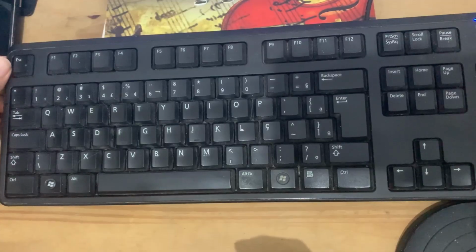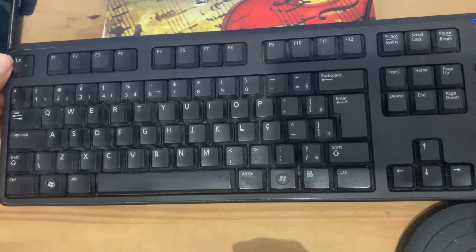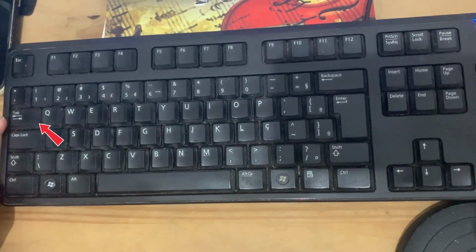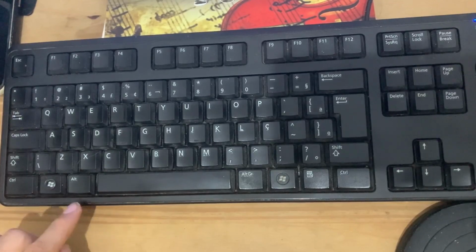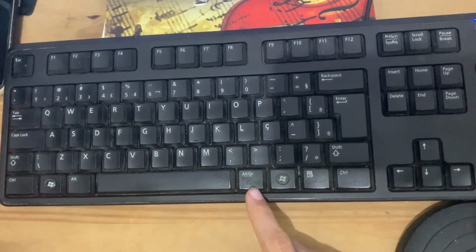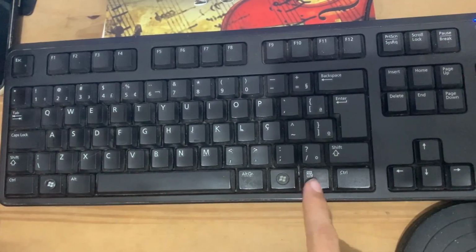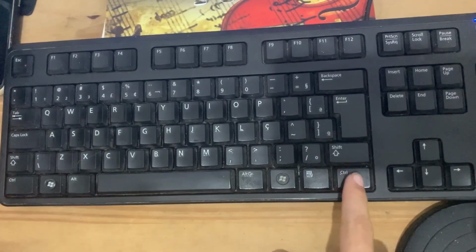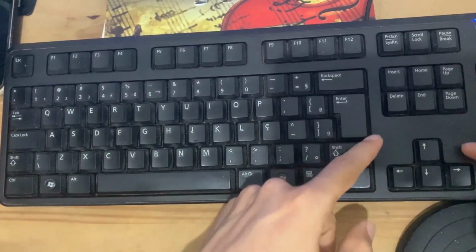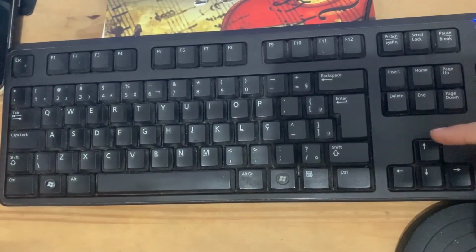For example, this key here, Esc, the first key on your keyboard, Tab, Shift, Control, Windows, Alt, sometimes Alt Gr. But this key here, I don't know its name. These are the Control keys and obviously the arrow keys, right? The down arrow, left, right, and up.